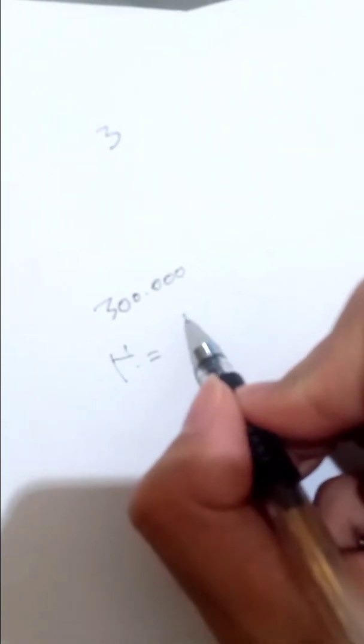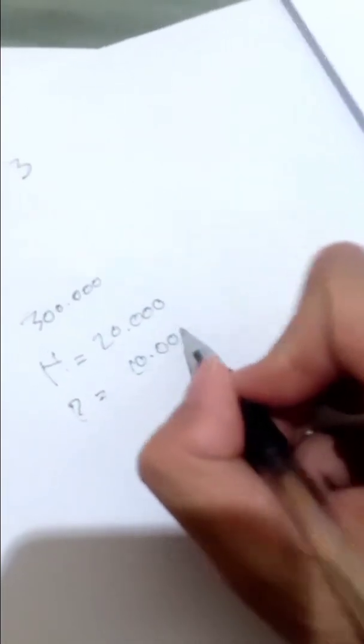This is about consumers, who are said to always maximize their utility given the budget restriction. For this question, Hassan, a student, has a total budget of 300,000 rupiah, and the price of a notebook is 20,000 and the price of a pen is 10,000. Here is the budget line.